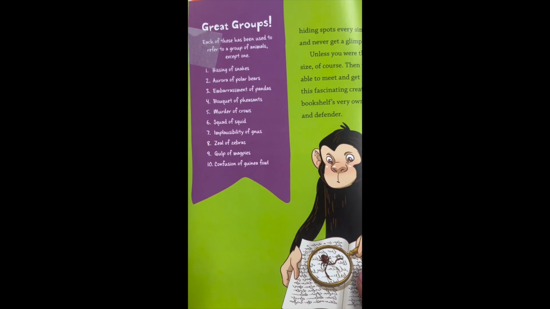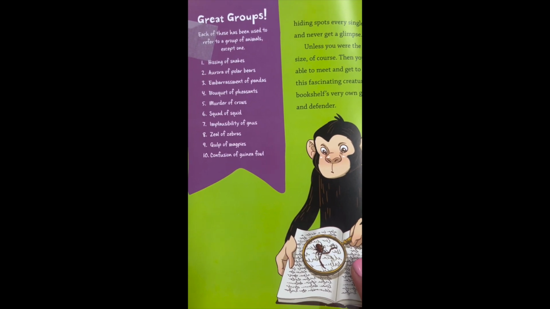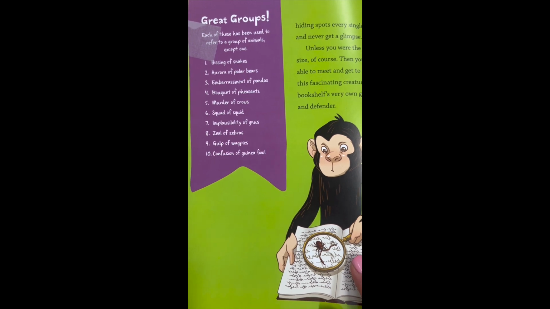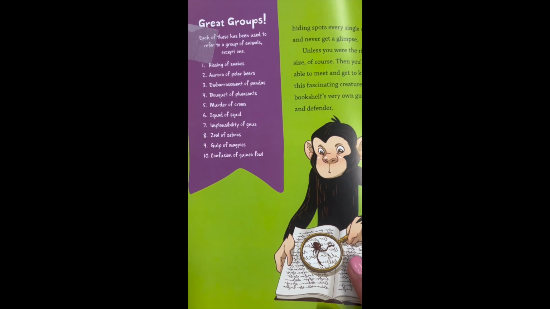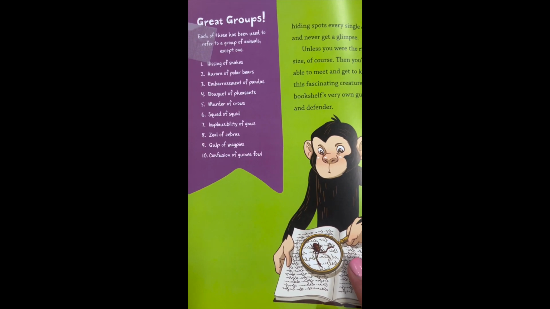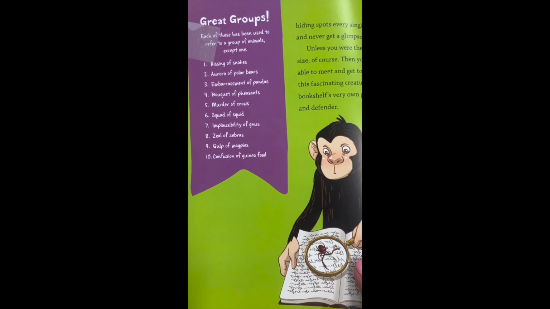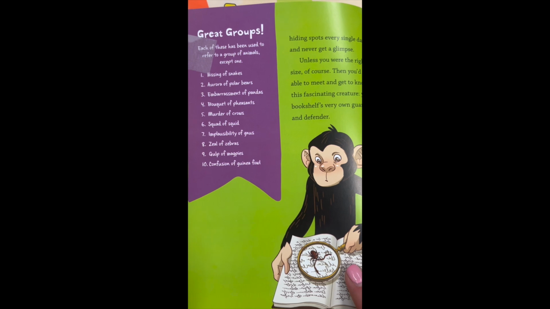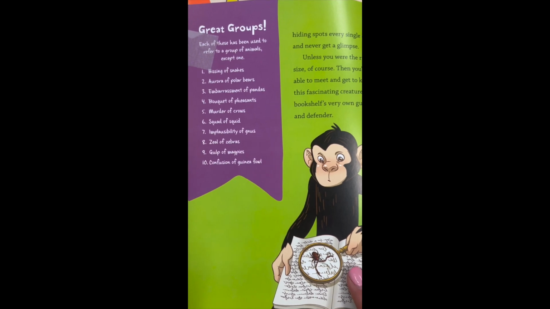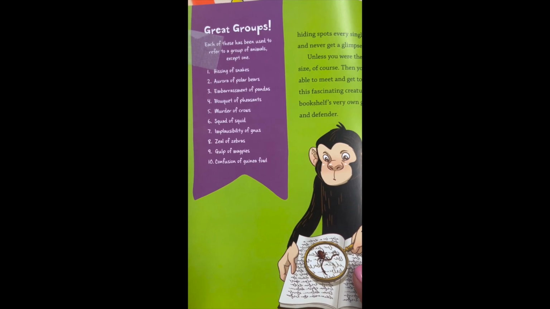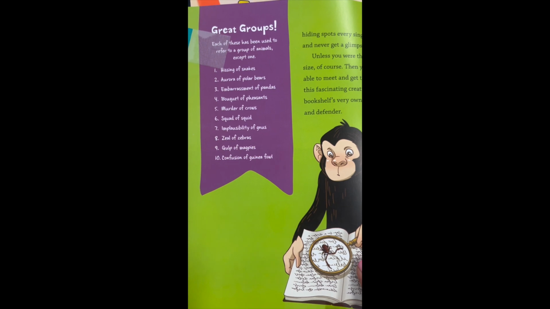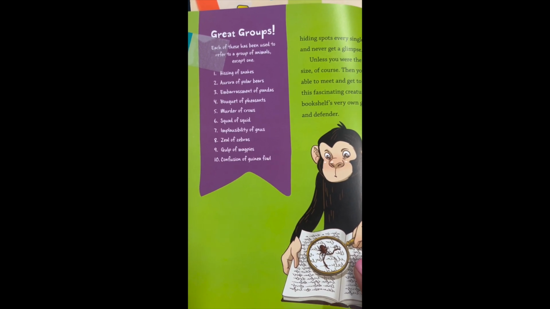Hissing of snakes, aurora of polar bears, embarrassment of pandas, banquet of pheasants, murder of crows, squad of squid, implausibility of gnus, zeal of zebras, gulp of magpies, confusion of guinea fowl. Those are nearly all a mystery to me. I have heard of a murder of crows, but I have not heard of any of those other ones.